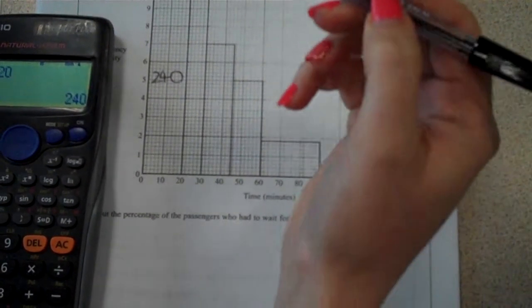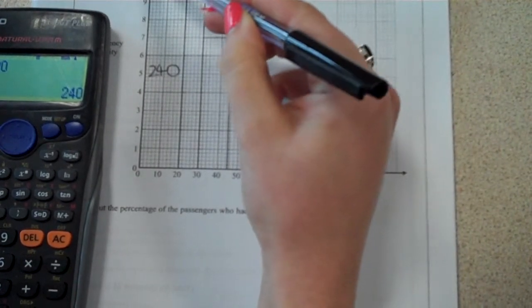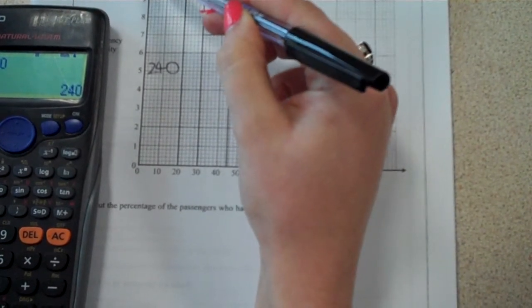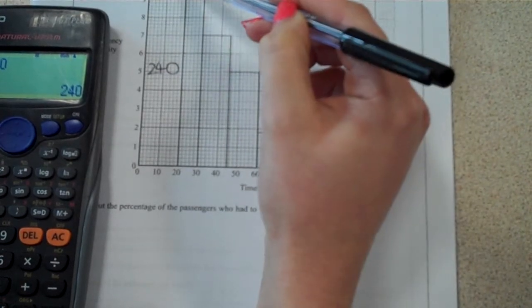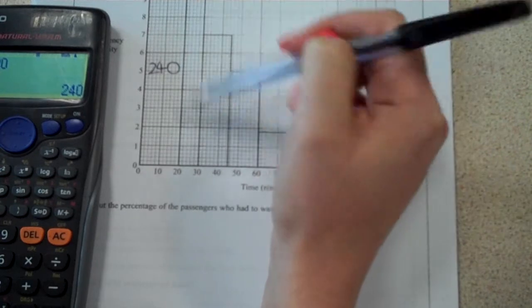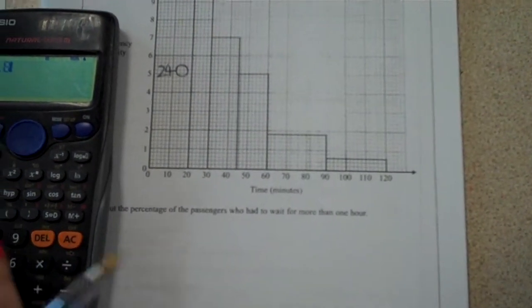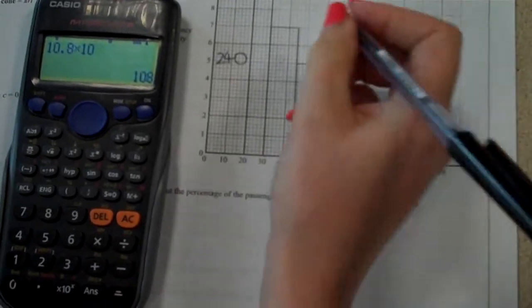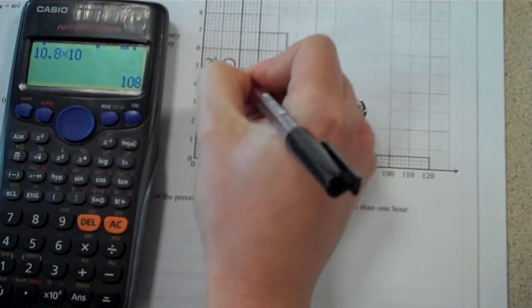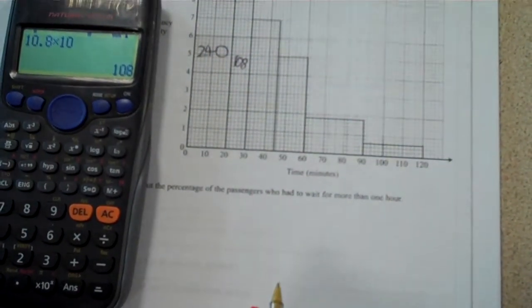Next block, you've got to look at your scale quite carefully up the side. It's going from 10 straight up to 11, and I've got 5 little squares separating, so that means it must be 10.8. So therefore I've got 10.8 times by a width of 10, so 10.8 times by 10 gives me 108 as the area of the next block.